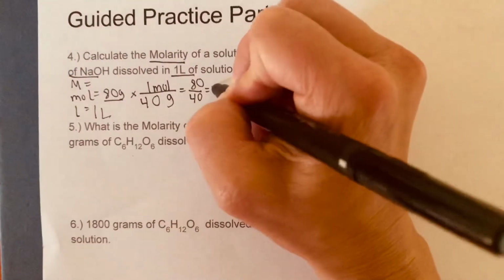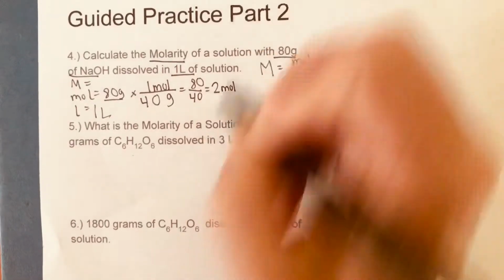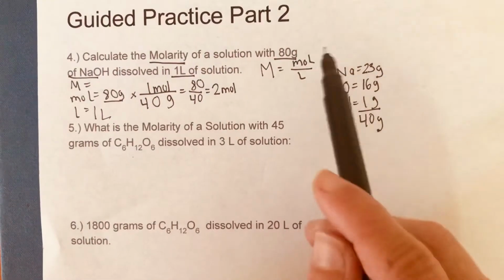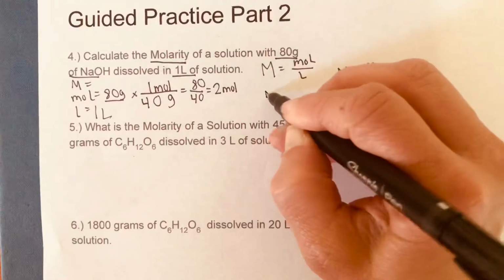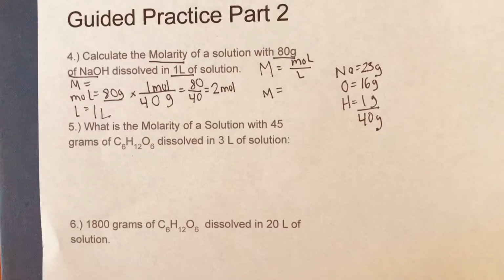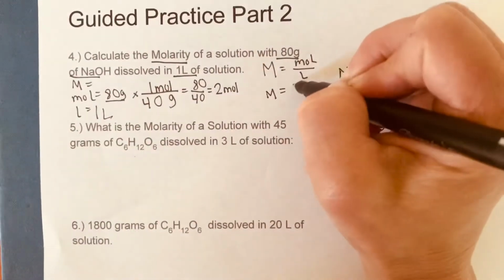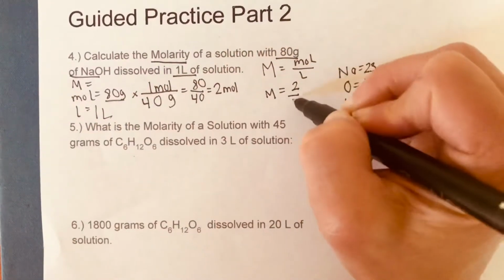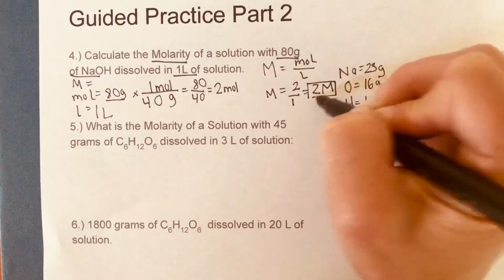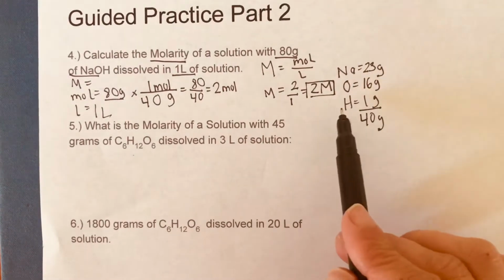So we have 2 moles. So now that I have converted my grams into moles, I can plug into this equation. So molarity, which is what we're looking for, is equal to the moles, which was 2, divided by the liters, which was 1. So the molarity is just 2. So this solution is 2 molar.